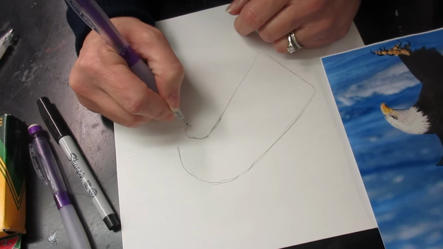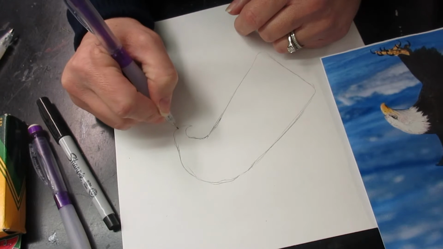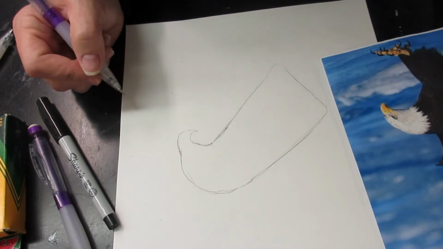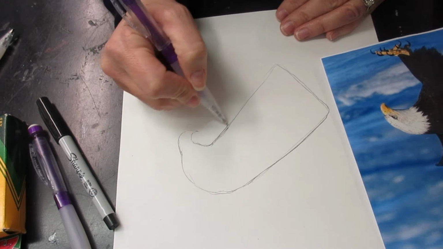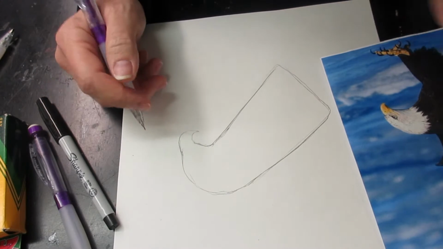Now all of these right now are just guidelines. I don't have to be committed to them. I can always erase if I need to. I'll draw them just a little bit darker so you'll be able to see them. Try and keep yours light though.